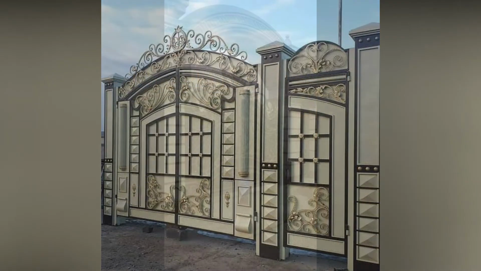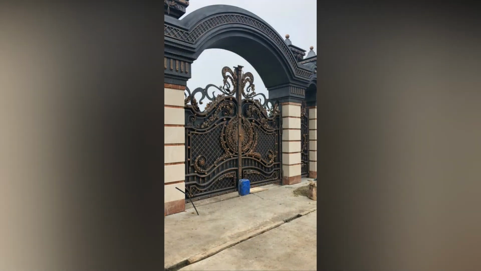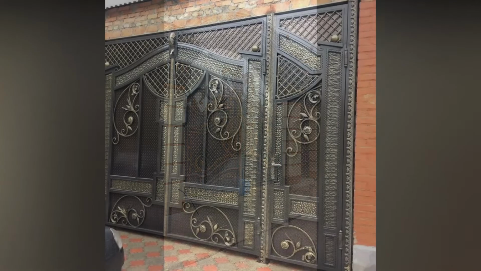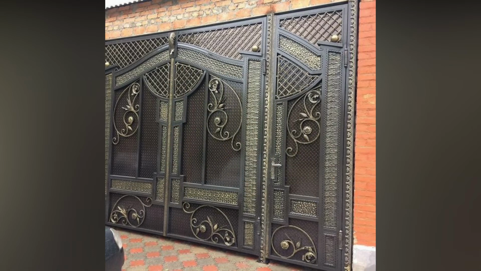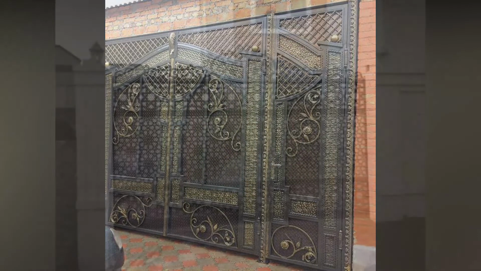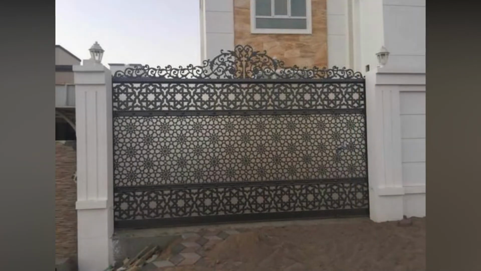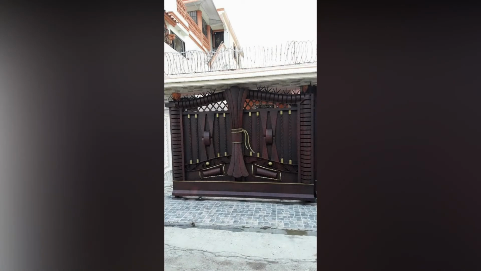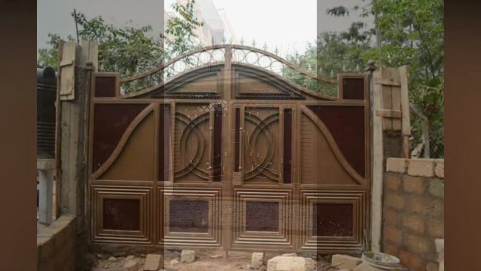Consider the advantages and disadvantages of using a gate if you need one. Consider special coating on steel gate doors to prevent rust and environmental damage. You can take a break and not stick to the pre-made design. You can customize a gate design to meet your needs.